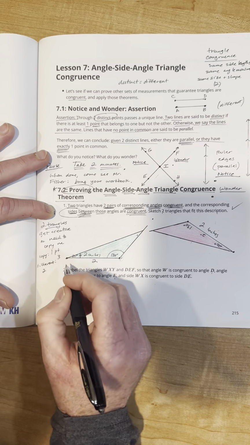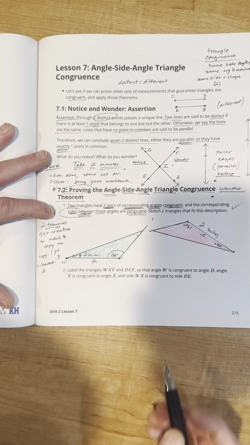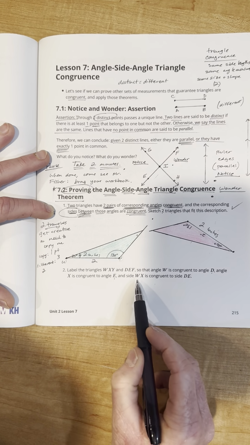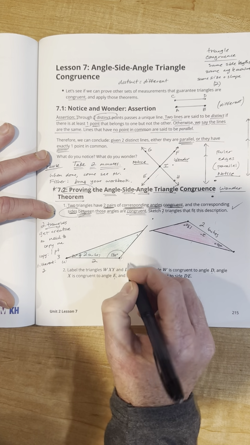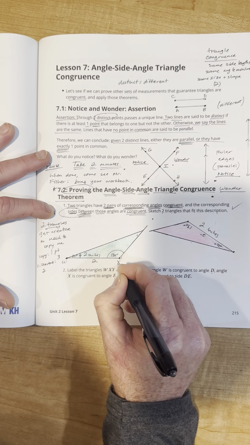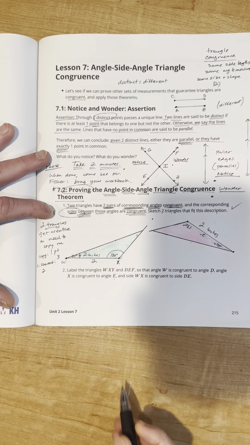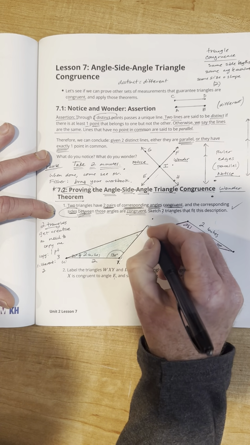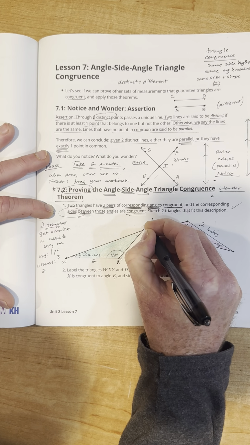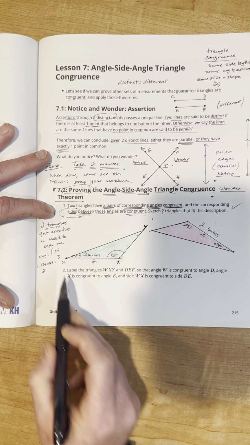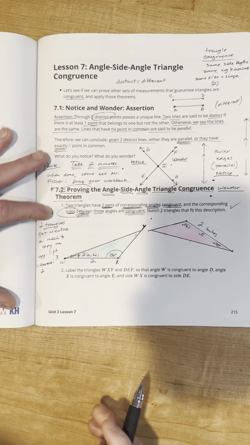So let's go W. I'm going to need WX to be congruent to DE. So I'm going to make the WX be the 2, which I know is going to work, which makes this a Y. There's your Y, so WXY.